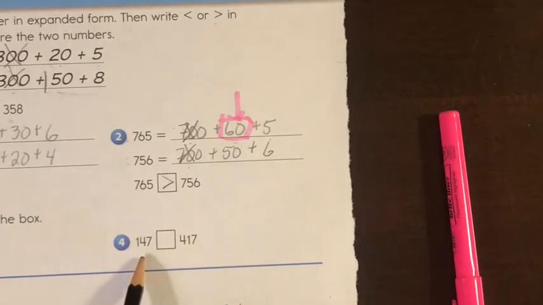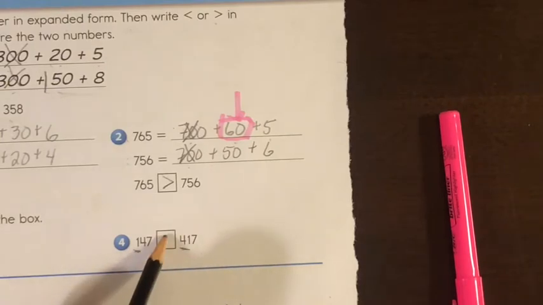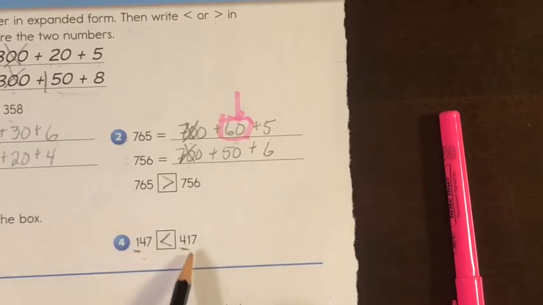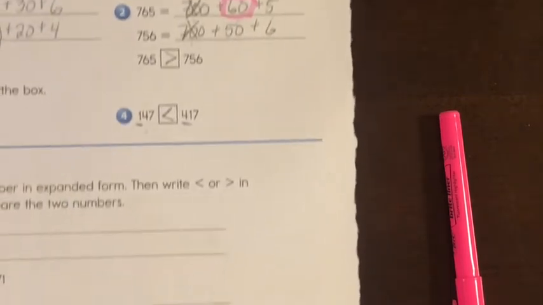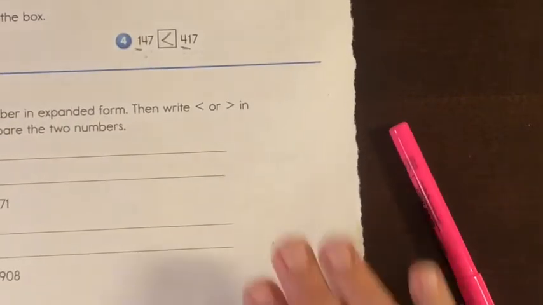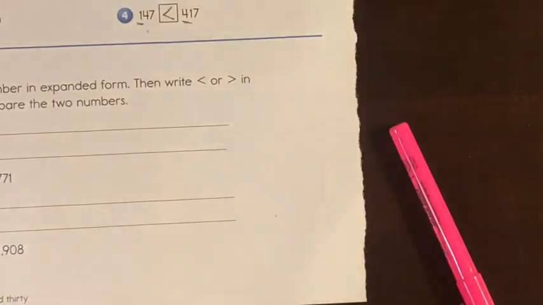All right. Ooh, I'm trying to trick you on this one. 147 compared to 417. So here's my 1 and here's my 4. 100 is less than 417. So 147 as a whole number is less than 417. All right, I'm going to move my paper up. Hopefully that matches where we're supposed to be.